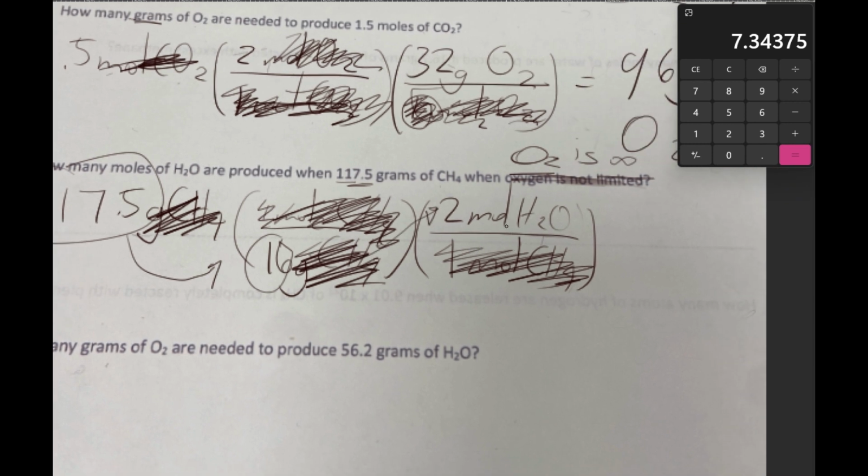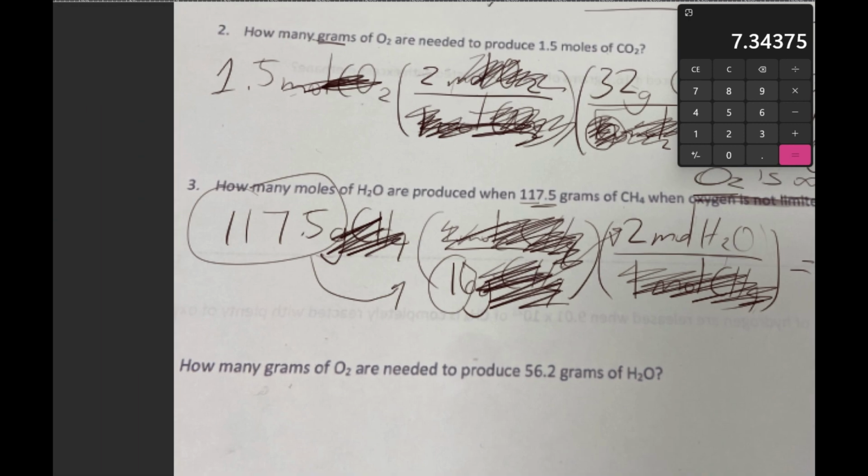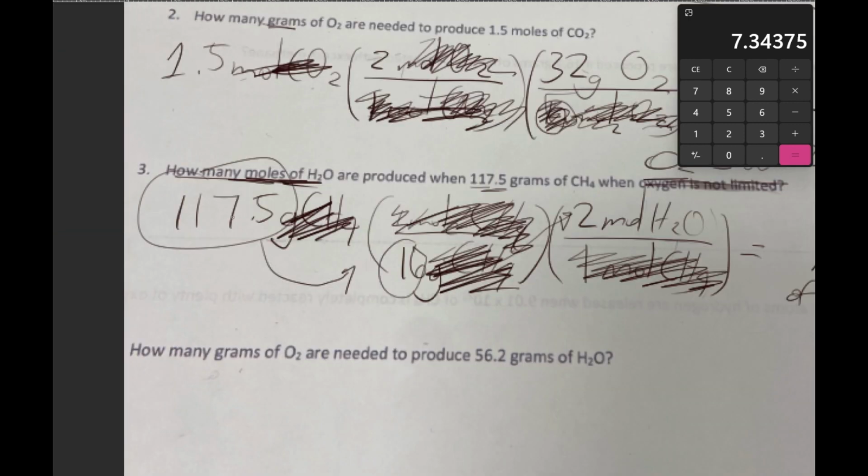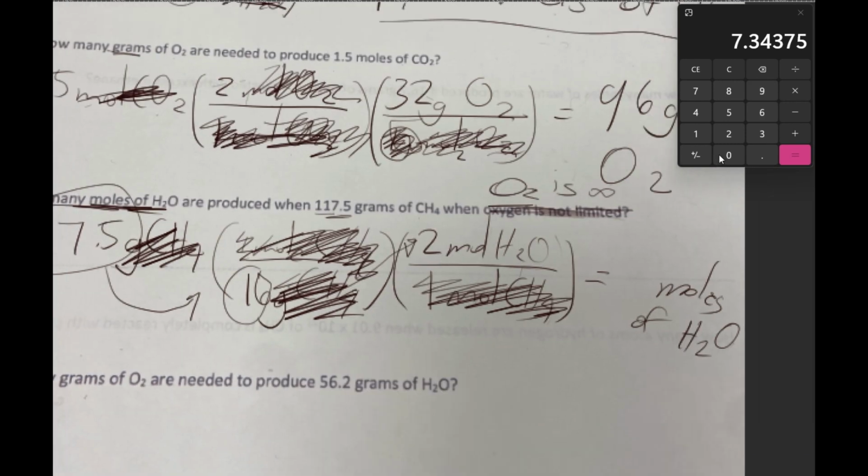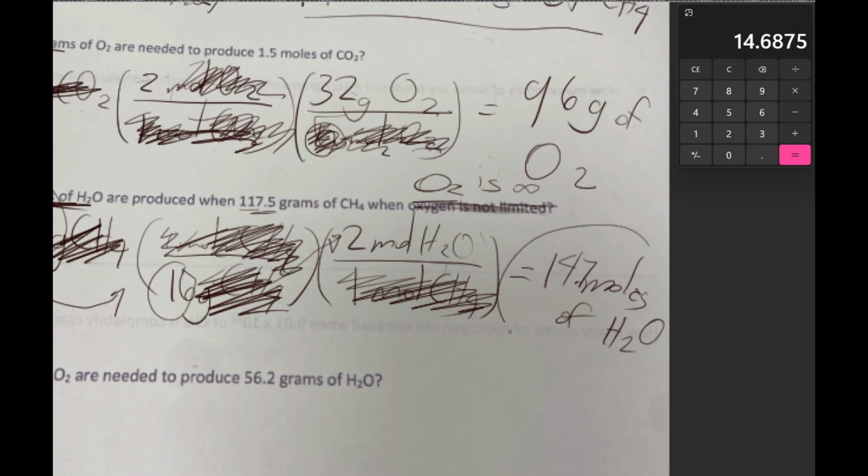Okay. So then our result is going to be moles of H2O. Is that what we want? Yep, moles of H2O. Let's try again. 1.7 divided by 16 multiplied by 2. Would you look at that? That looks like around 14.7 moles. Nice, there's our answer for the second one.